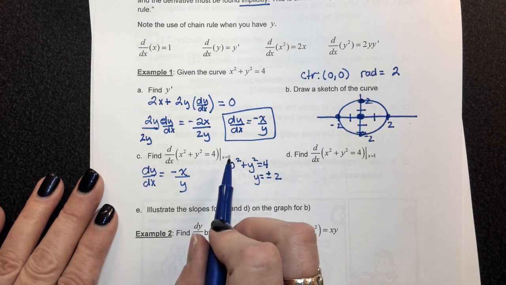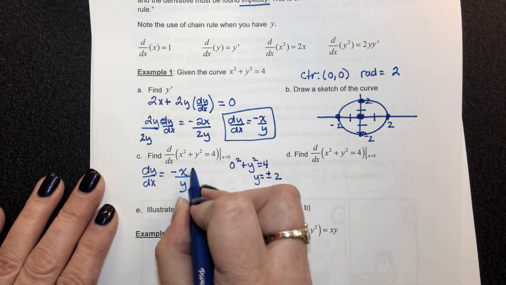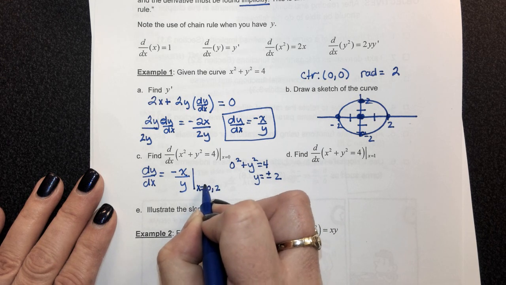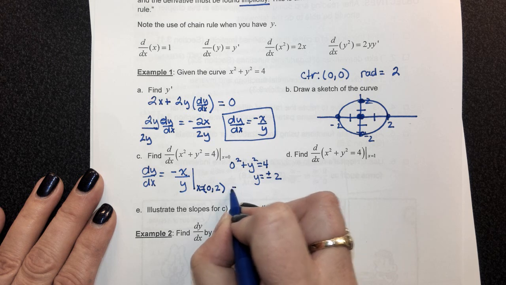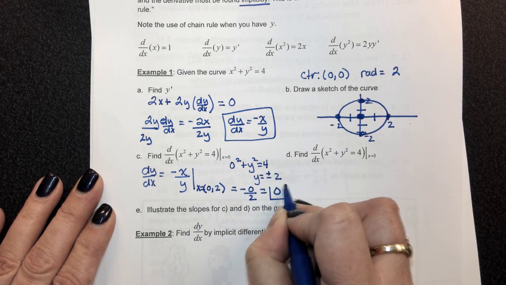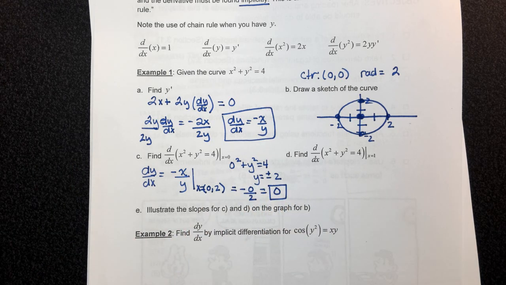So when I plug in 0 for x, I'll do my point 0, positive 2 first. I end up with negative 0 over 2, which is just plain old 0. Would I also get the same value if I plugged in the negative 2 for y? Yes. So the value of the derivative is going to be 0.